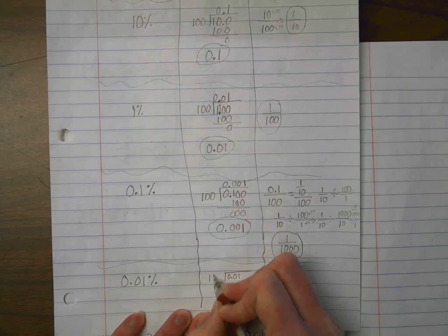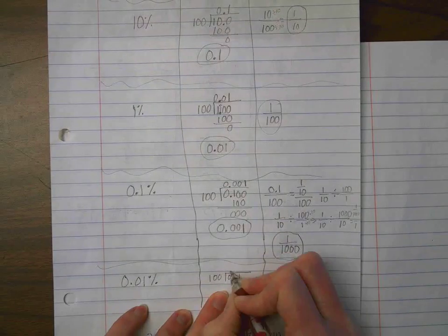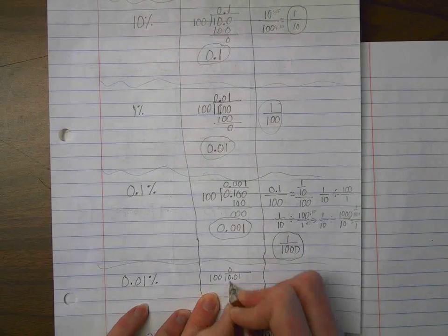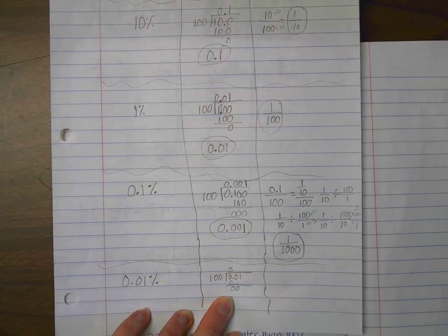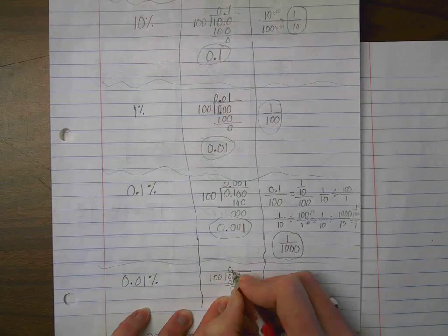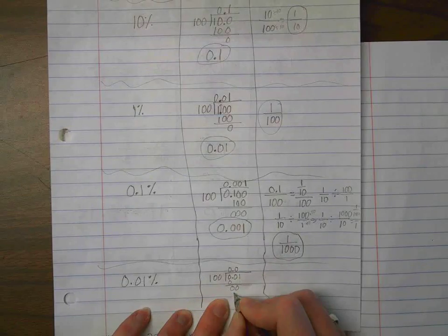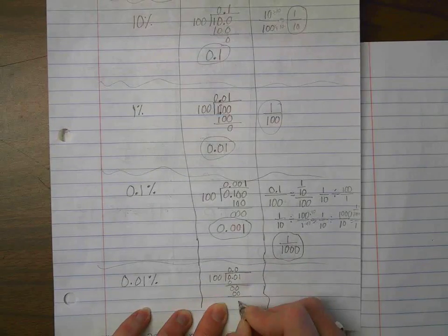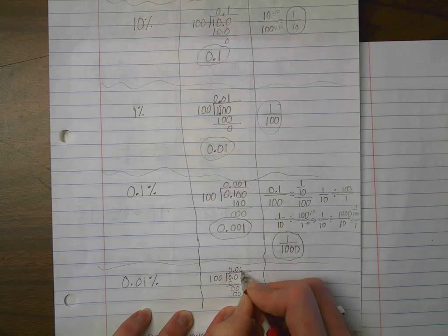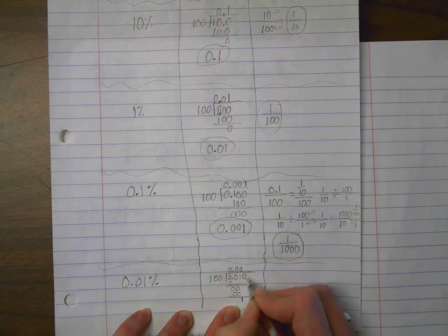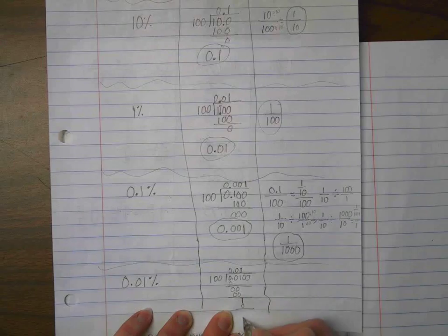So you take the number and you divide it by 100. Remember, here we go. Can 100 go into 0? No. So we put 0 there. Now we have 0, 0. Can 100 go into 0? Bring your decimal point up. No. So now we have 0, 0. And now, can 100 go into 1? The answer is no.